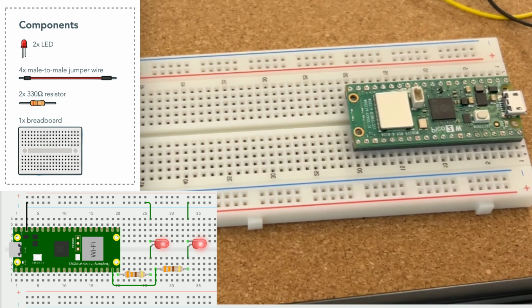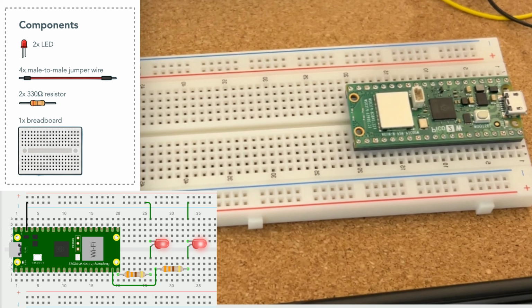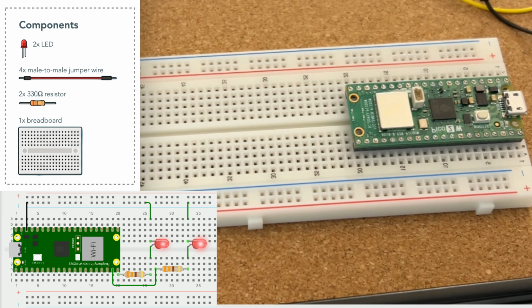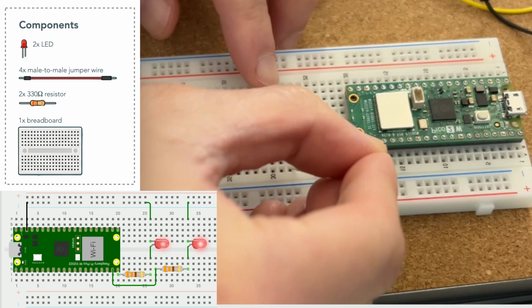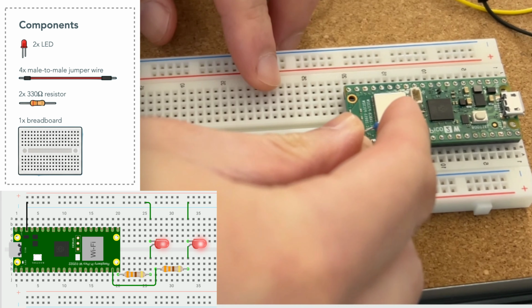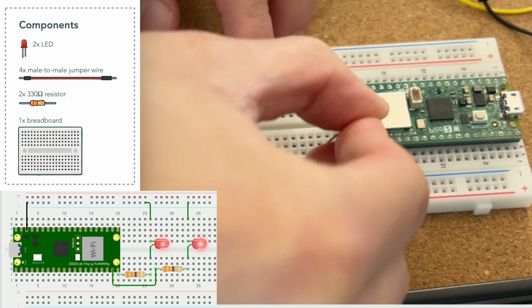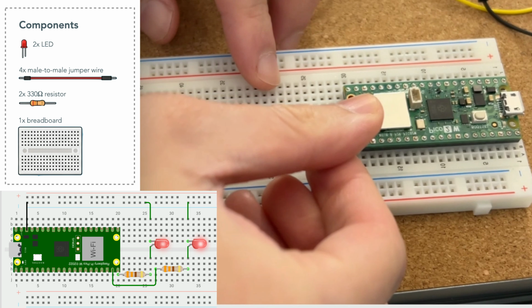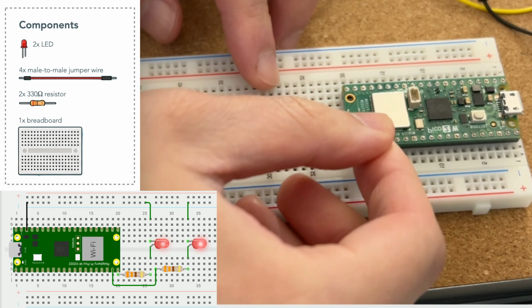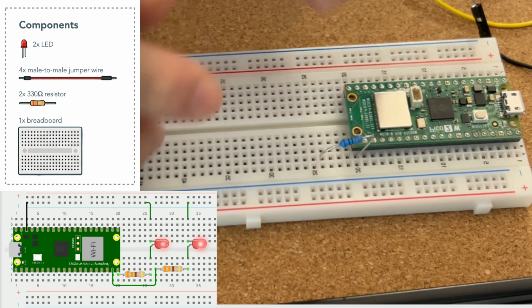Okay, let's start building out on our board. I will use a 330 ohm resistor and I will start connecting. Connect here, pin 15. Okay, I will connect my LED.